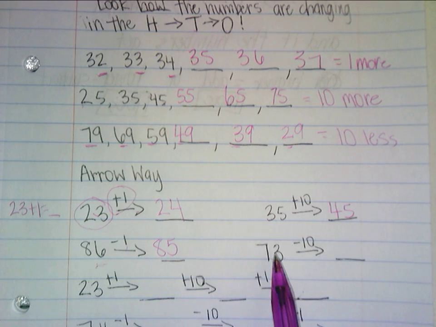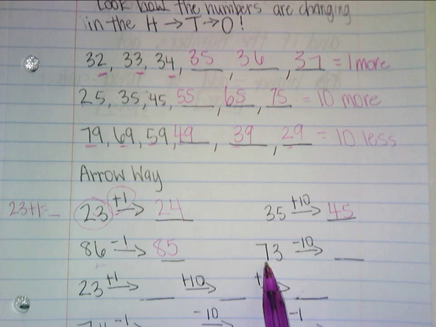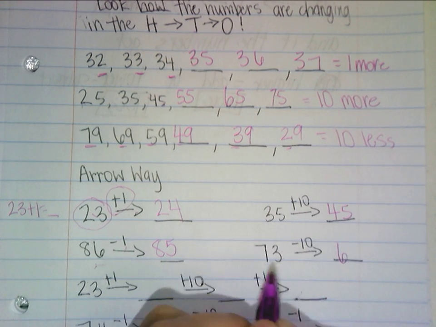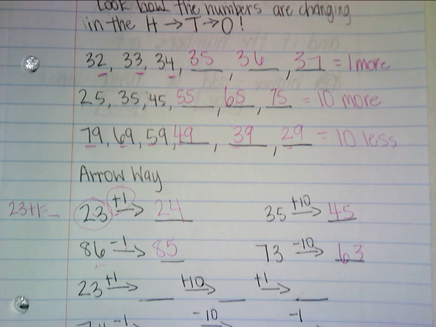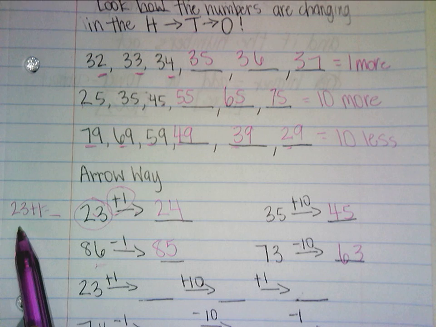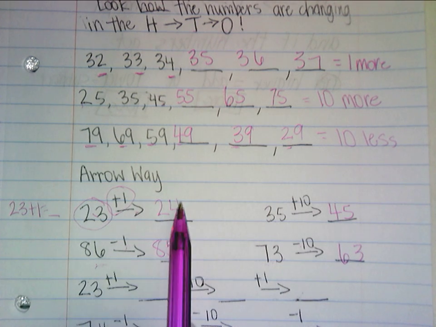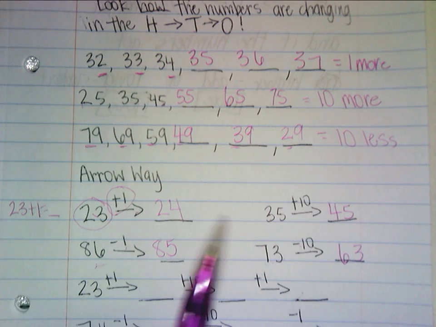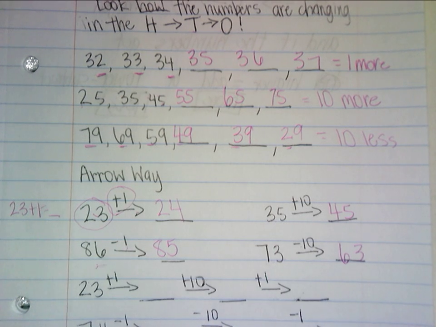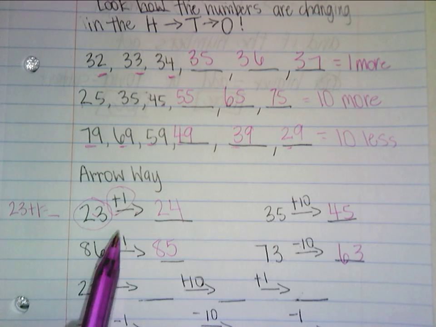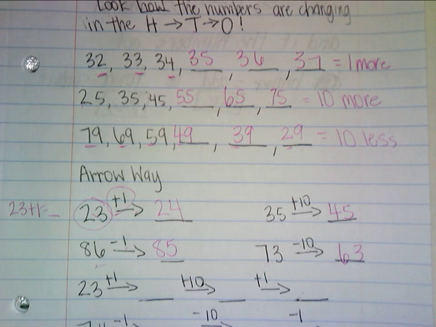One more example, 73 minus 10. The tens place needs to get lower, so 7 becomes 6, and the 3 stays the same. 73 minus 10 is 63. So that's just kind of like a more efficient way instead of writing an equation like over here. It's just an efficient way to show an addition or subtraction problem. Okay? And we're going to be using the arrow way a lot. So today is the first day you get to practice that.